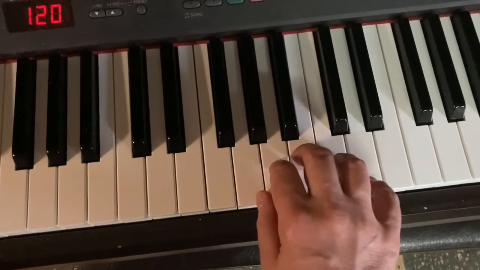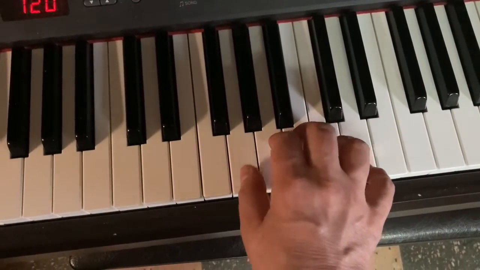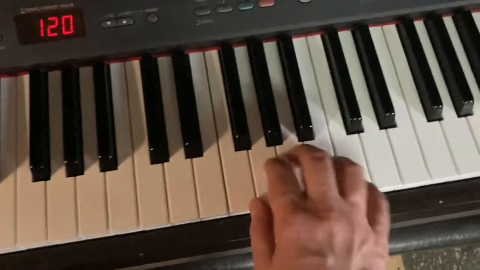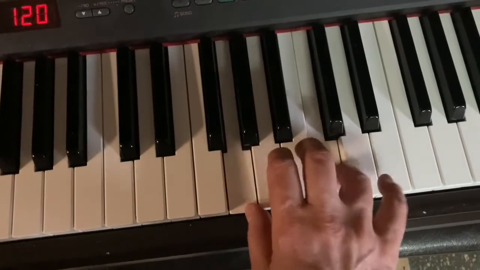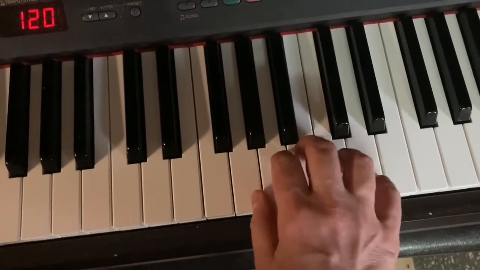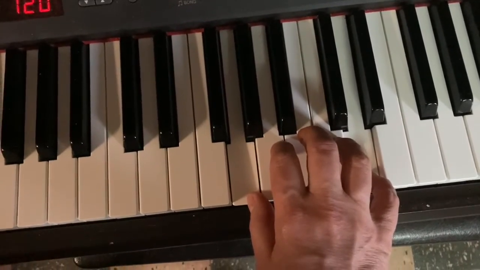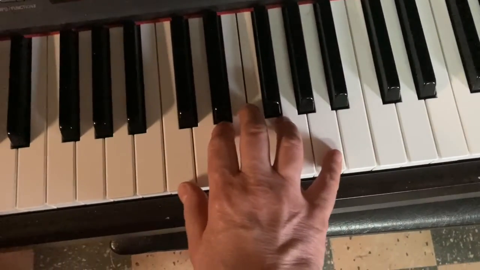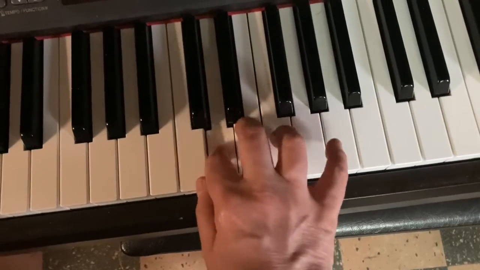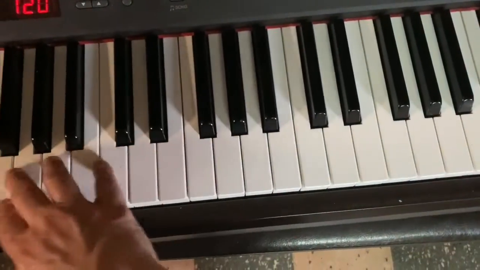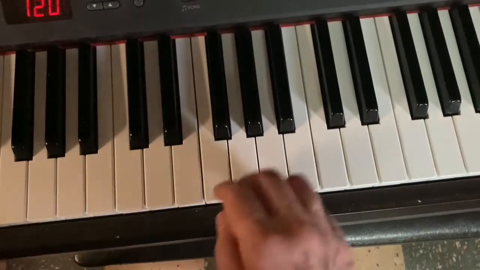A fourth is from 1 note to 4 notes higher, counting the first and last note. 1, 2, 3, 4. There's a fourth. Here's a fifth. 1, 2, 3, 4, 5. Here's a sixth. 1, 2, 3, 4, 5, 6. You can start anywhere, and these are basic intervals on the white keys.